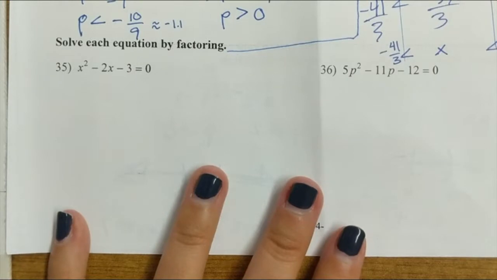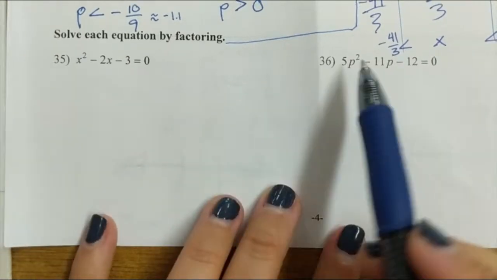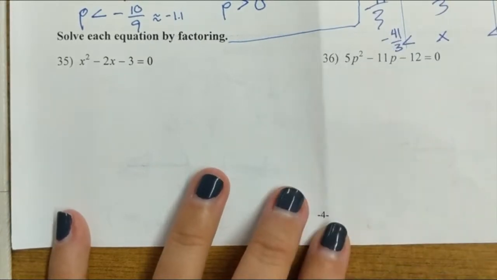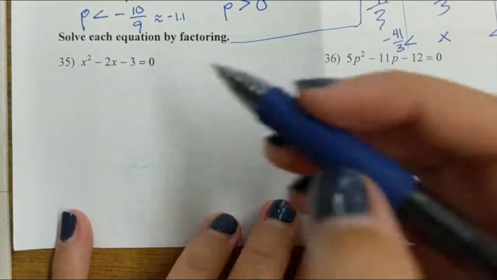Solve each equation by factoring. This is the bonus for the test. So it's not required, but if you watch how I do it, then you can probably do it on the test and get some extra credit points.